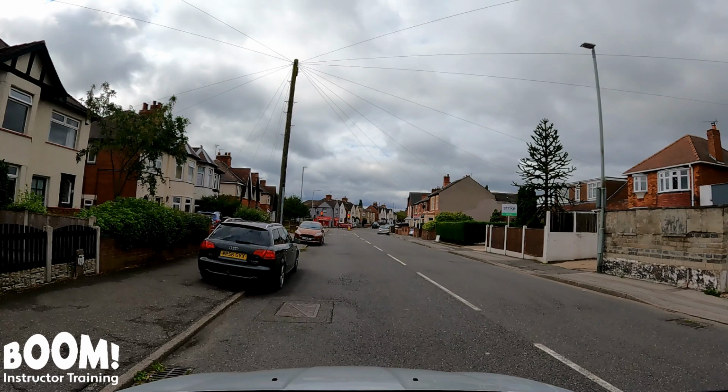Then agree the balance of responsibility and let them try again. Maybe you'd circle back round to the same situation, or maybe you'd find more roads with similar situations for the pupil to practice allowing adequate clearance. Let's have a look at a different scenario.